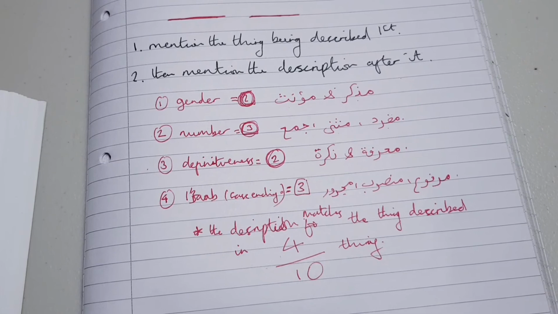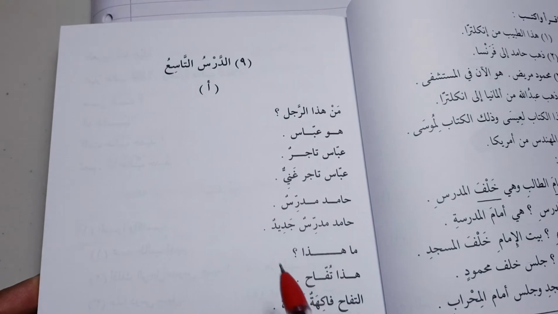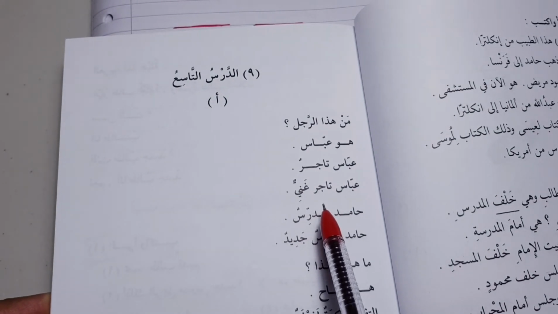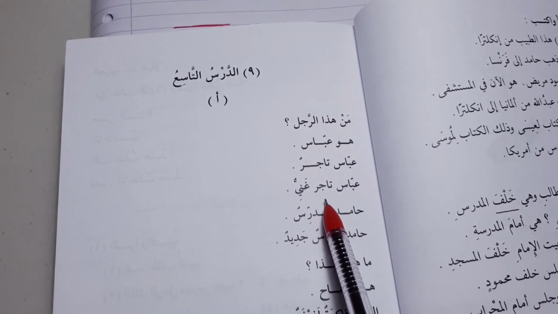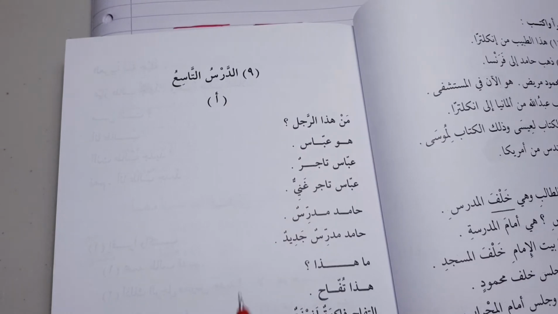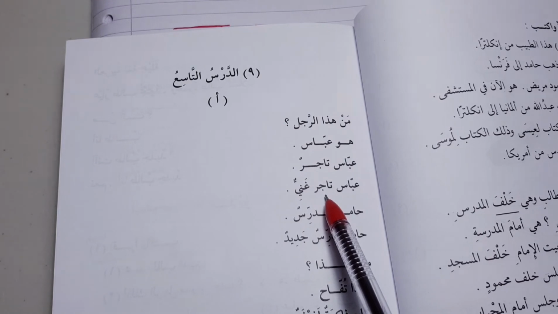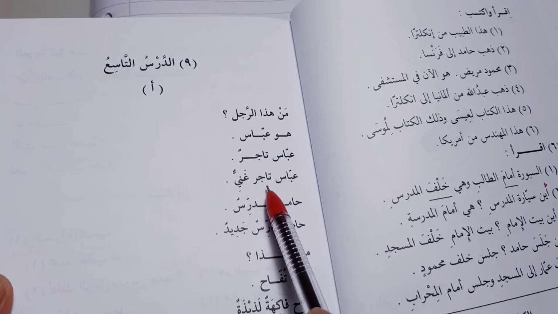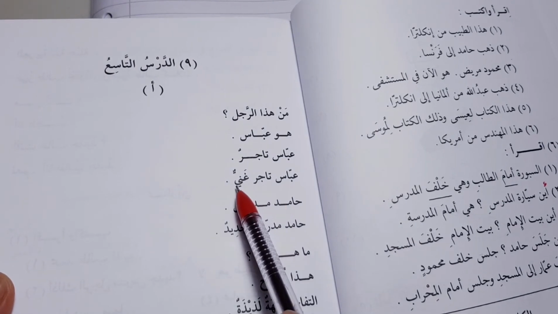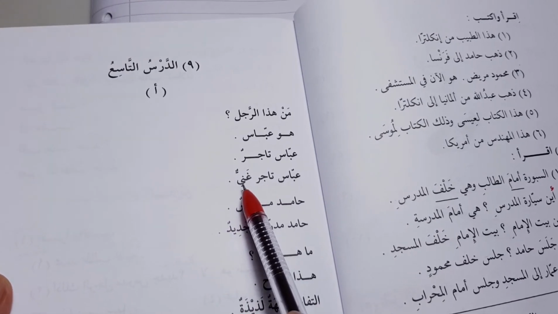Okay. So now, let's go back to the text. Here we have our first description, or the thing being described is here, and the description is here. Does it match in 4 out of 10 things? Let's see. What's the first thing that we mentioned? Gender. Okay, gender, it's mudhakkar, masculine. Is the description ghaniyun also mudhakkar? Yes. So this is mudhakkar, this is mudhakkar. That's number 1. It matches.